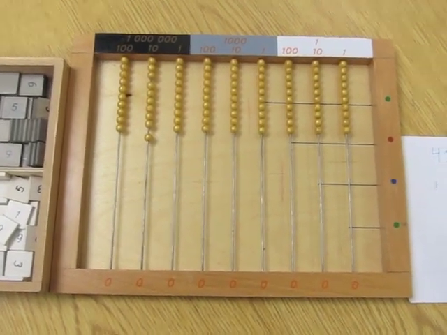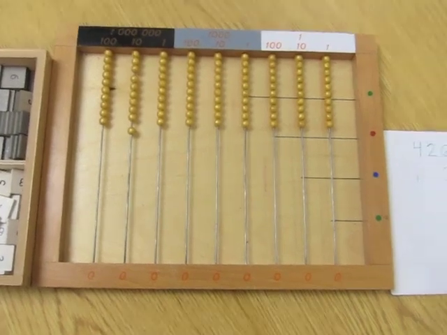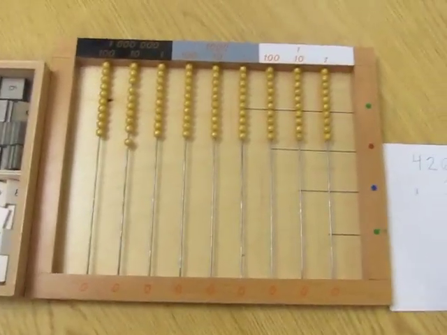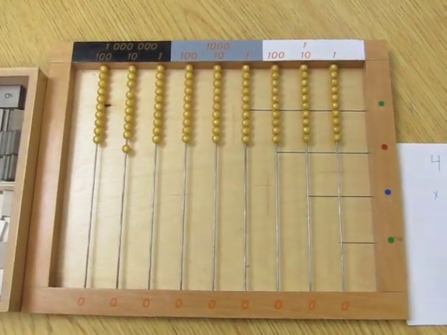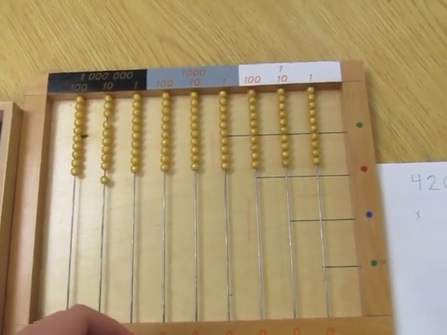Okay, here we have the Montessori bead frame. There's a couple different types of bead frames. So this one is excellent for doing larger problems.